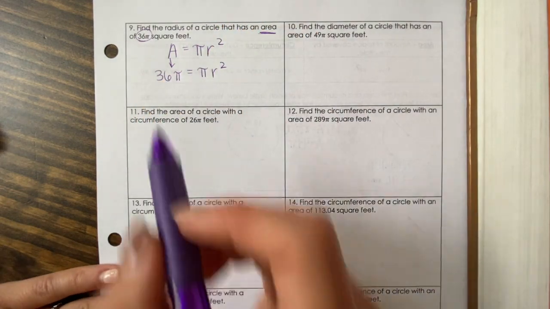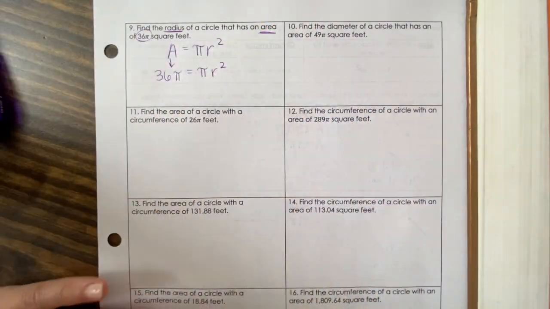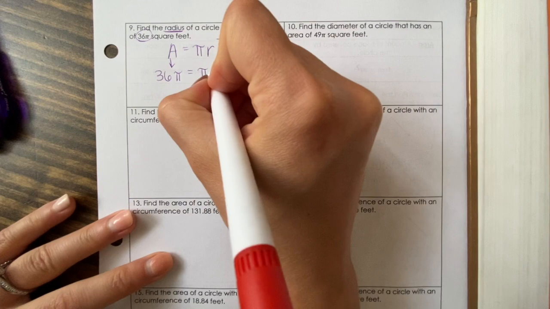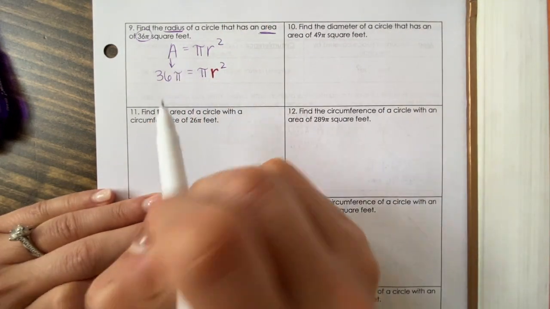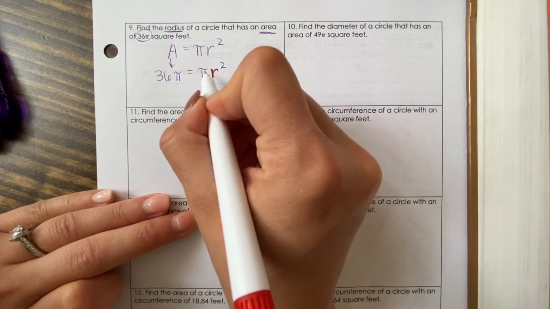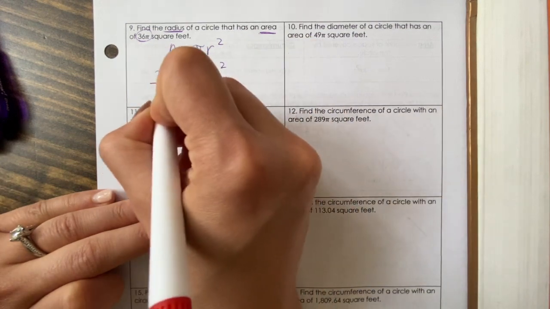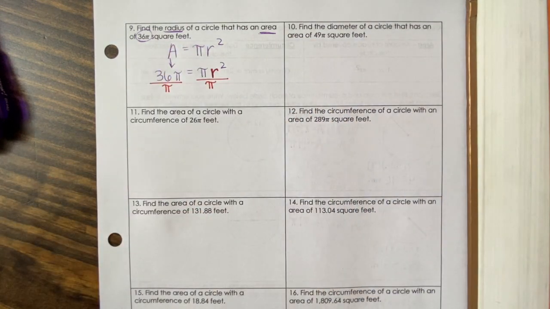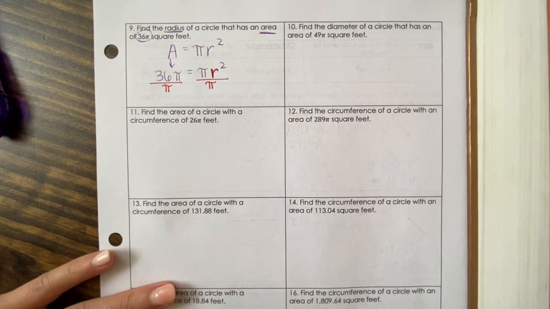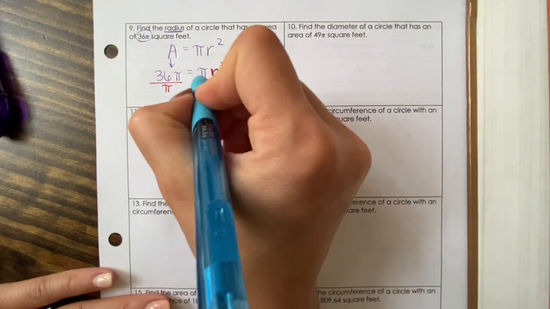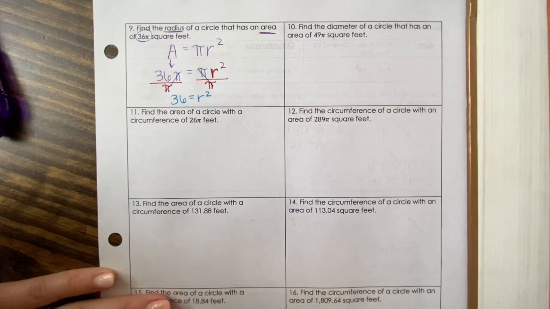Bring that down. And we're trying to find the radius, so we're trying to get this r all by itself. The first thing I want to do is get rid of pi. Because it's being multiplied, you've got to divide. And if I divide on the right, I need to divide on the left. Some of you may be wondering what this pi symbol is, but it actually makes things a whole lot easier. On the front, you just put the values together. On the back, these cancel. So you know 36 is equal to r squared.